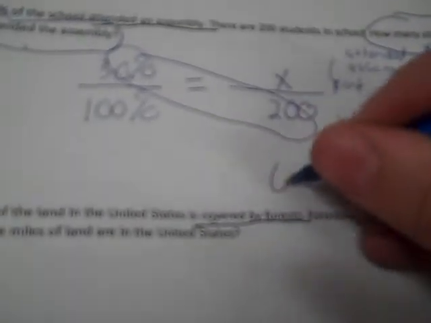So I'm going to take 30 times 200 and divide by 100, and I got 60. Okay. Now, if you're wondering about a label, it was 200 students, and the 60 is students as well.